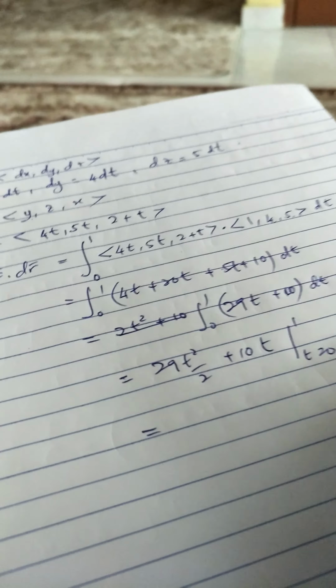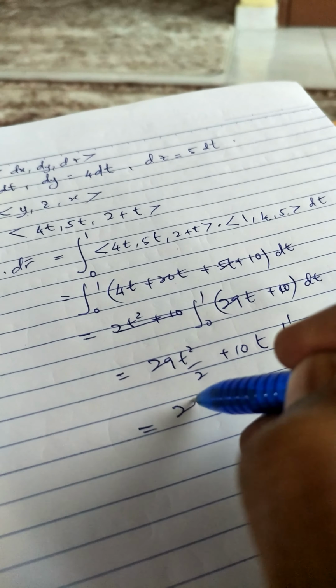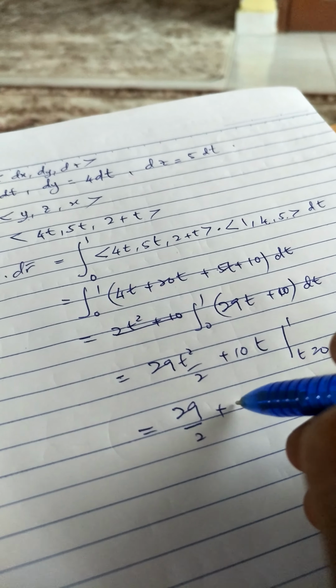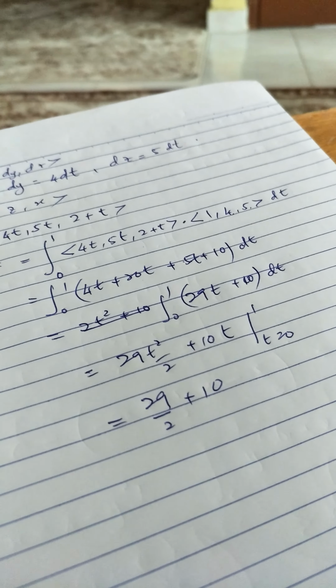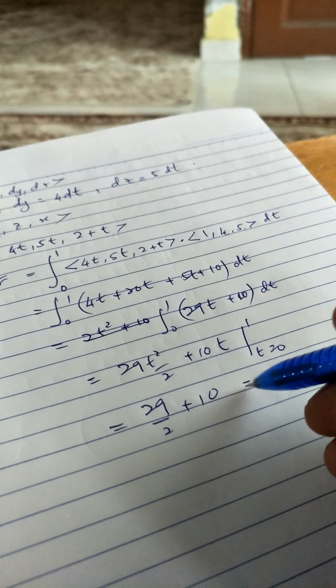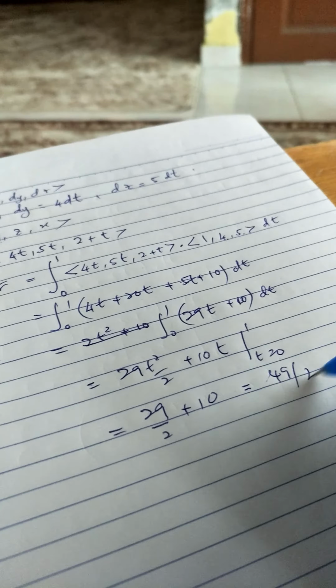That gives 29 over 2 plus 10, and simplifying, that's 49 over 2.